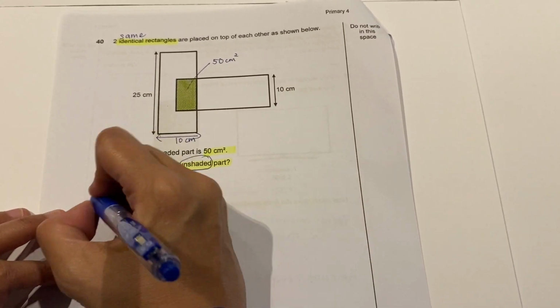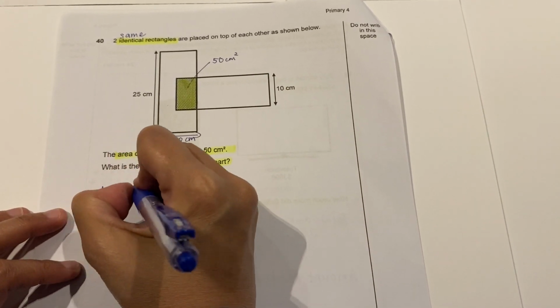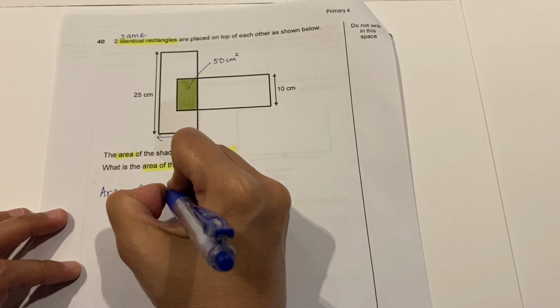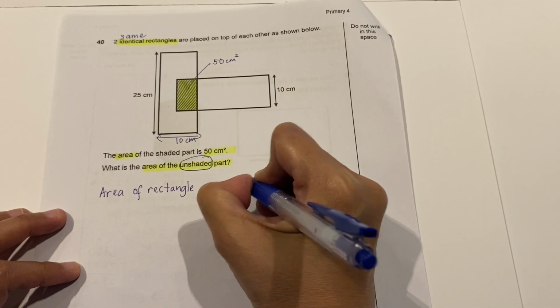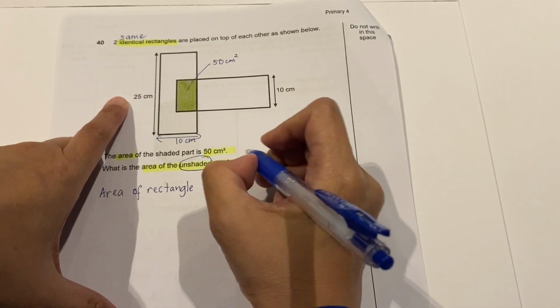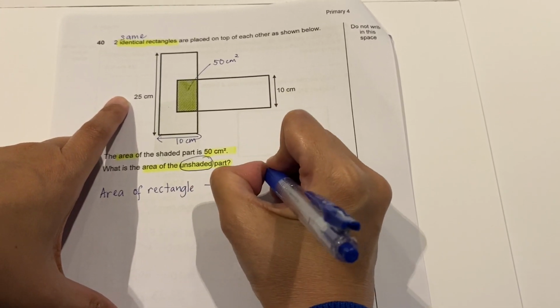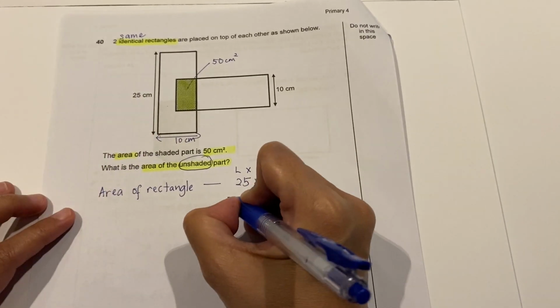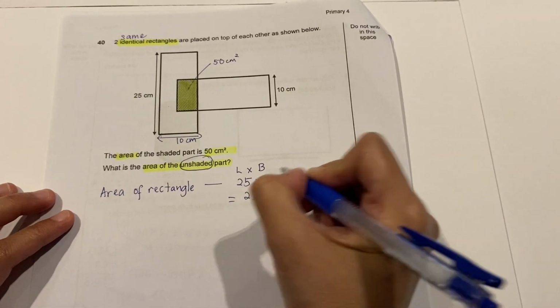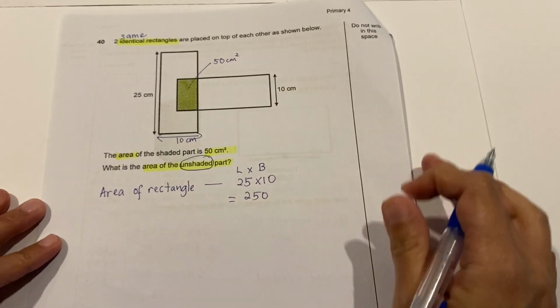So here you just write down as area of rectangle is 25. Okay, so you can do your area is length times breadth. That is 25 times 10, so that is 250. So that's the area.